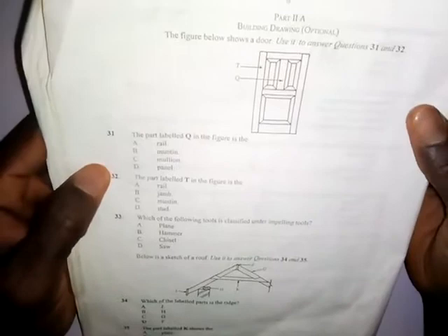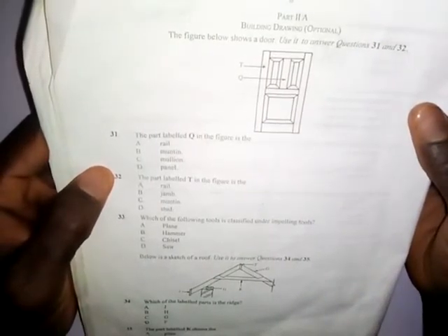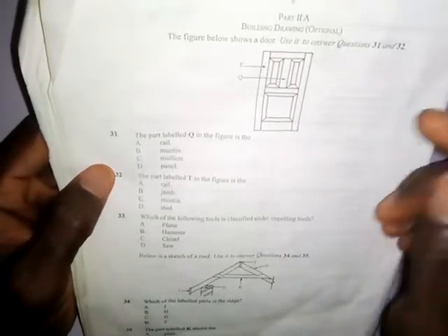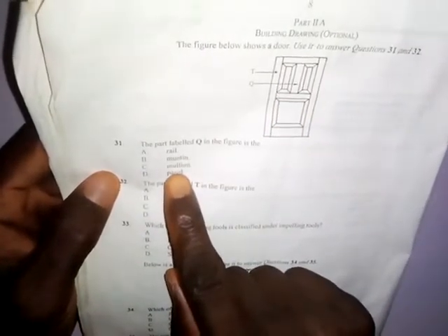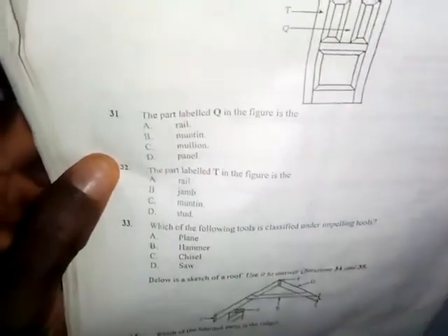Okay. Now let's look at question 31. We have to use this diagram to answer questions 31 and 32. Question 31 says that the part labeled Q in the figure is known as mullion. So take note of that. That is option C, mullion. So this part labeled Q is known as mullion.